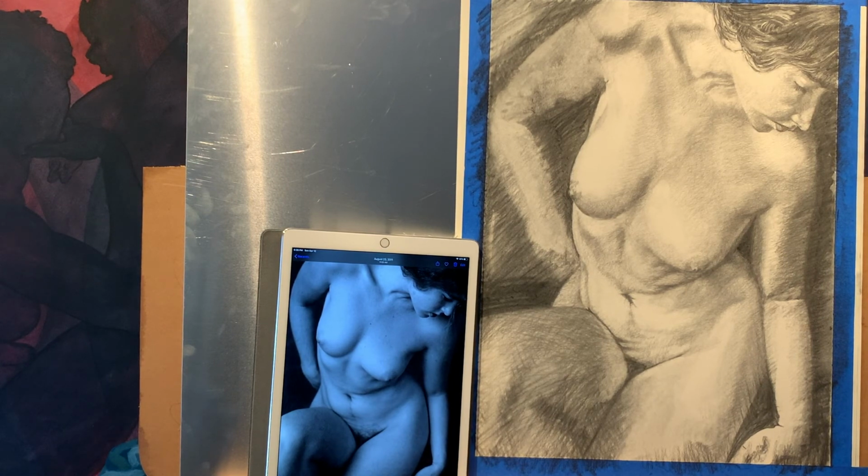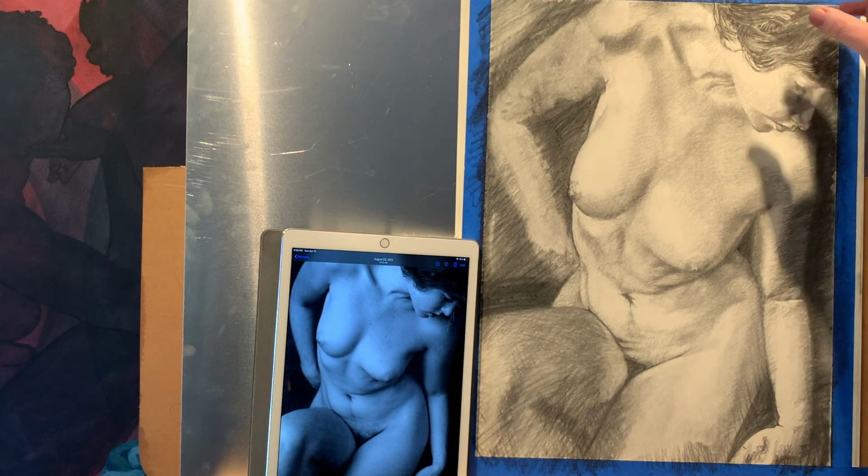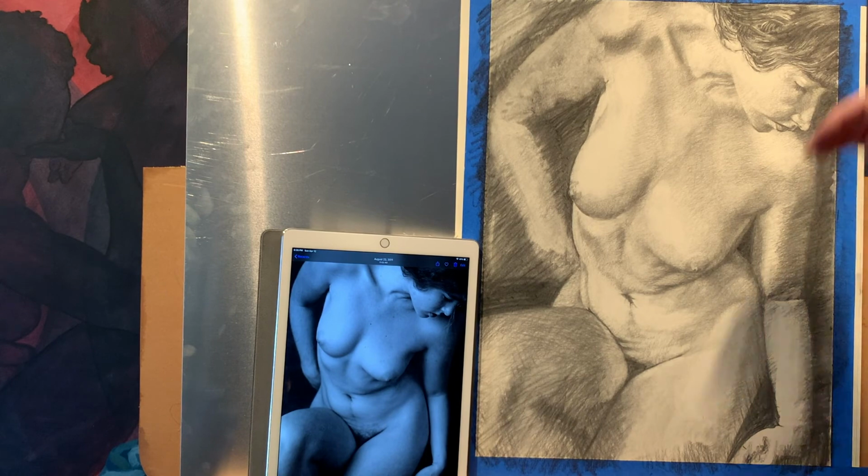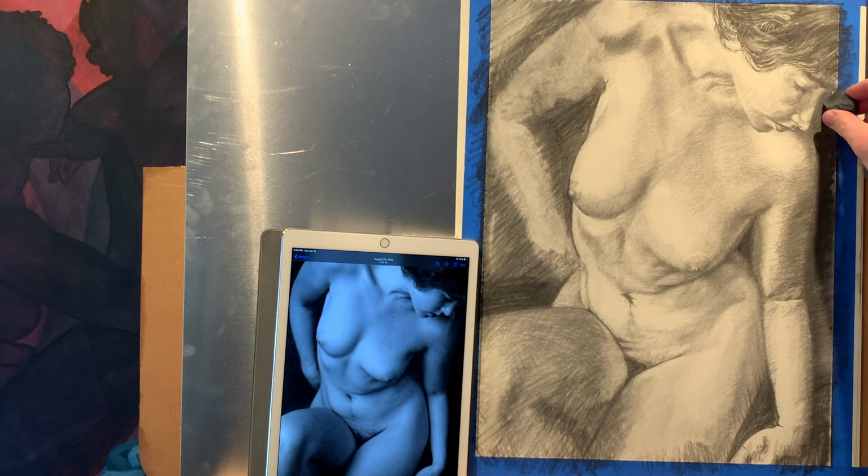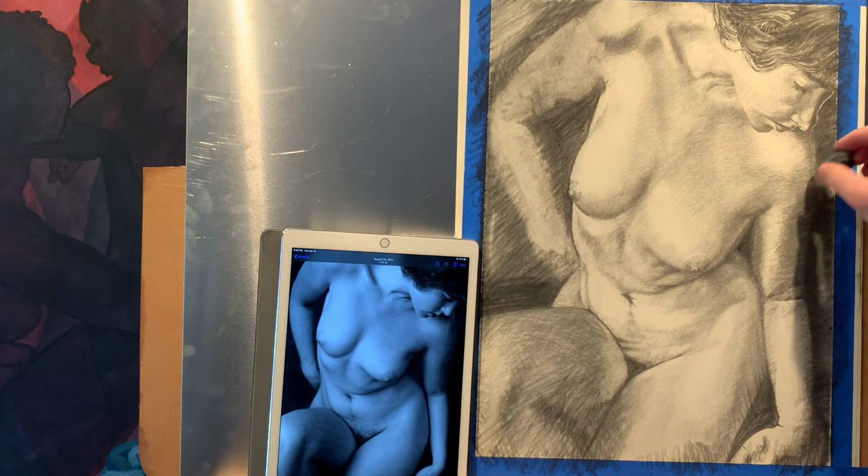Hair is always better. I know I wasn't speaking during that. To treat it as big pieces of light and dark, same as everything else, and then look for where those variations happen, and never, never try to draw every single strand of hair all at once.